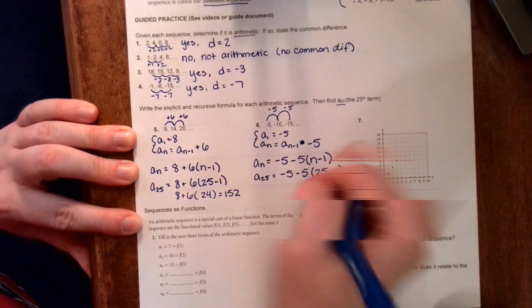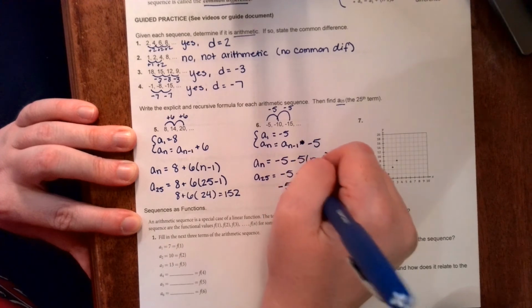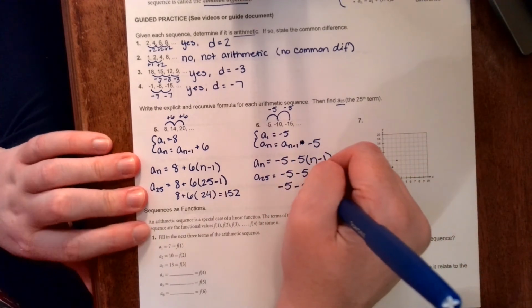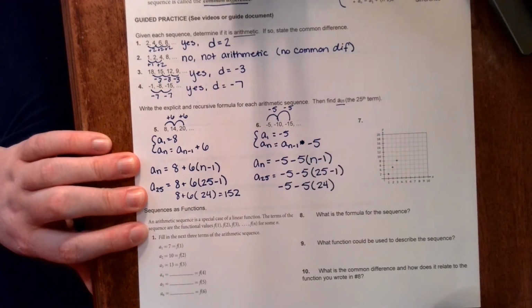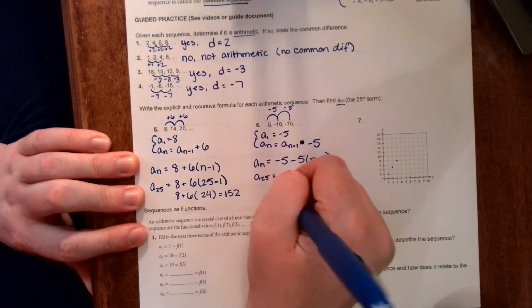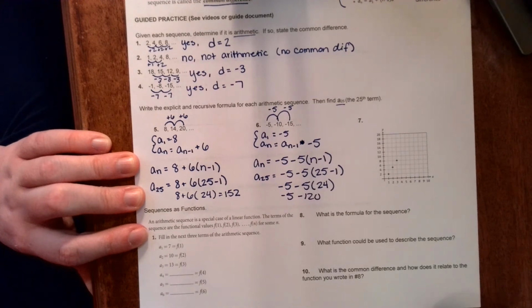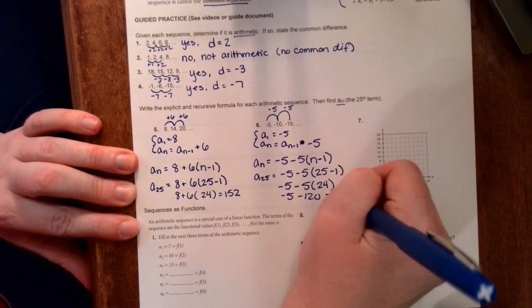I was writing a 5 at the time. Negative 5 minus 5 times 24. So 5 times 24 is 120. So we have negative 5 minus 120, which will be negative 125.